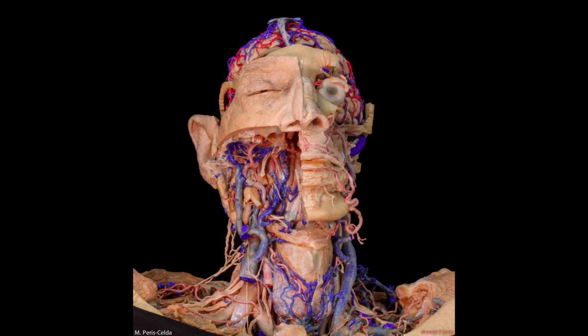So removal of the right mandible and maxilla shows part of the infratemporal fossa. This is the internal maxillary artery. Part of the pterygoid muscles have been removed. We can see the parapharyngeal space and the prevertebral space.